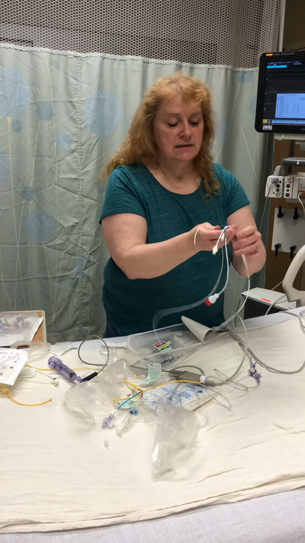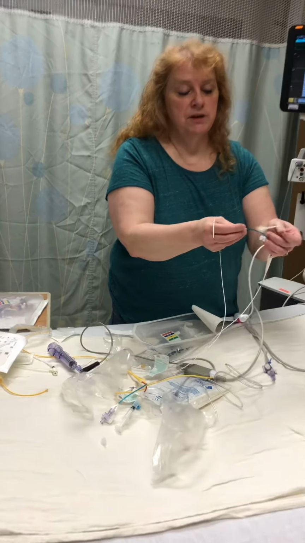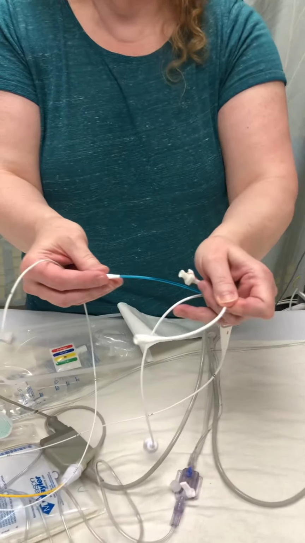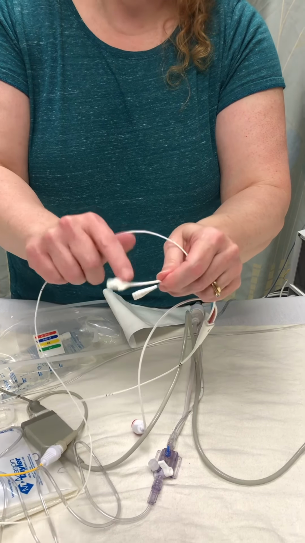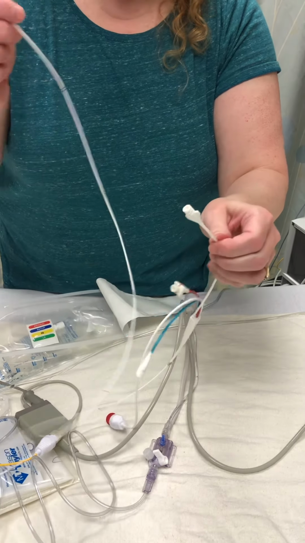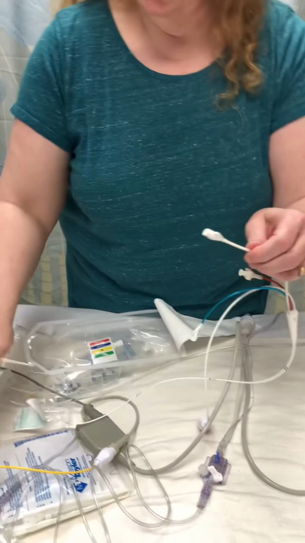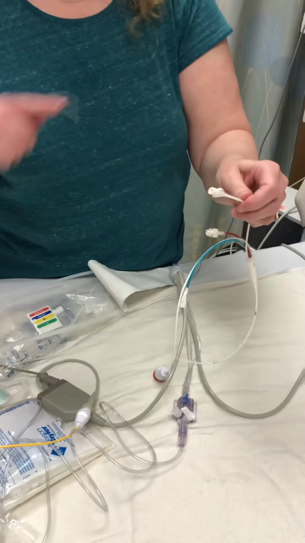And the same concept here. Here's an injectate. This one, instead of your yellow port, it'll be white. So this is white, just like yellow and yellow.